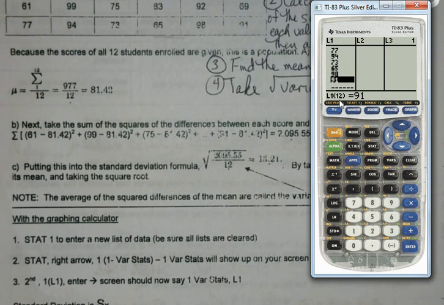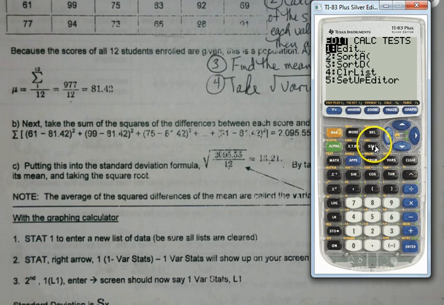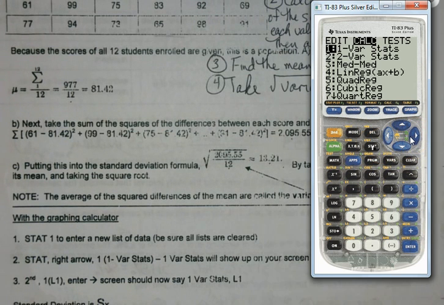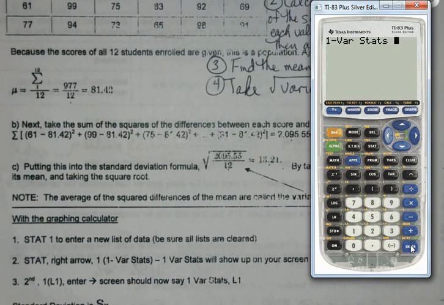Once I've got those all in, I hit the Stat button again. This time I'm going to right arrow once over to where it says Calc, and number 1 there says 1-Var Stats. This is going to do a whole bunch of statistical analysis for us. Hit 1 or hit Enter, and this will show up on your screen. You're like, that doesn't look like much, it just says 1-Var Stats. It wants to know what you want it to base these stats on. Well, I want you to base the stats on my list.